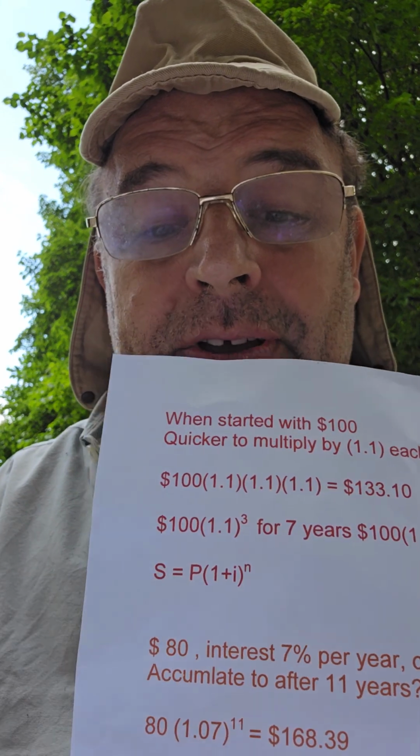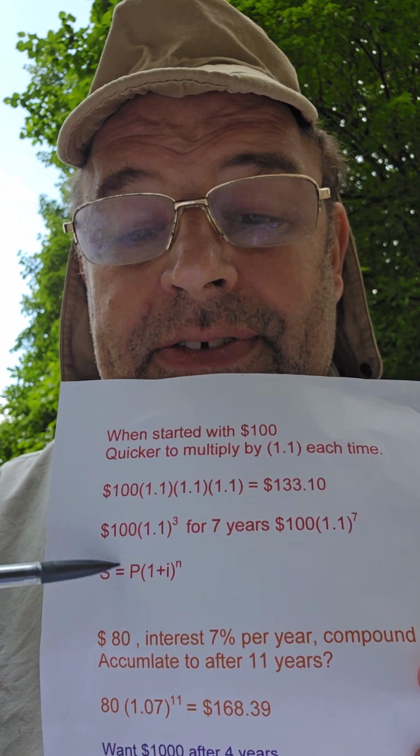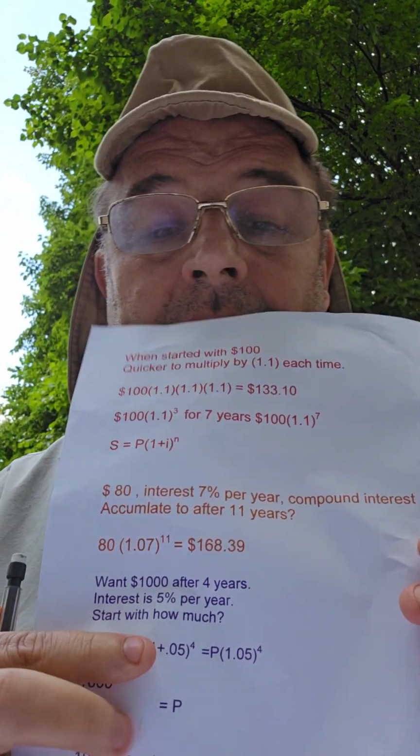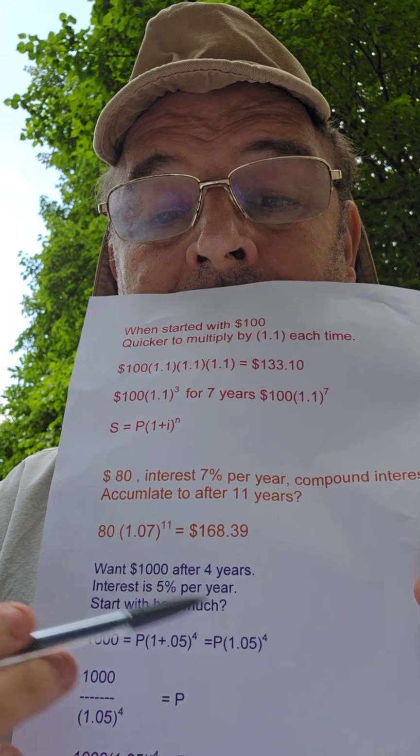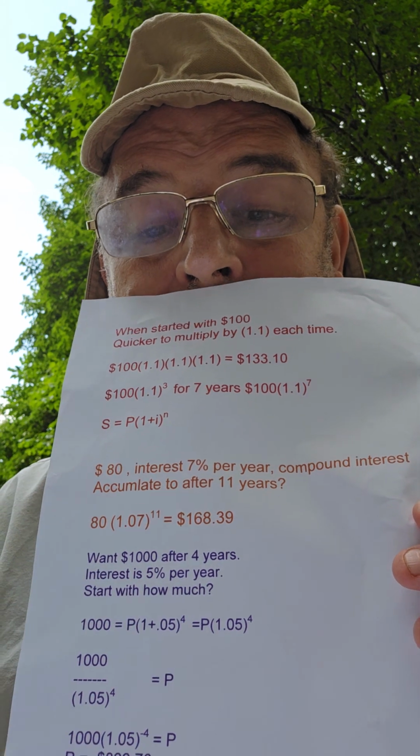This is the same question as the previous, except the previous question said we put in this amount, what does it accumulate to? Now we're saying if we want to accumulate it to this amount, how much do we put in? It's the exact same formula, except we fill in what we do know and we leave out what we don't know. We give an S, we have to calculate P. So there it is. 1,000 equals P times 1.05 to the 4. It's the same as that formula, except we don't know what P is.